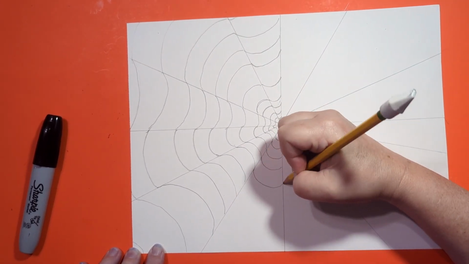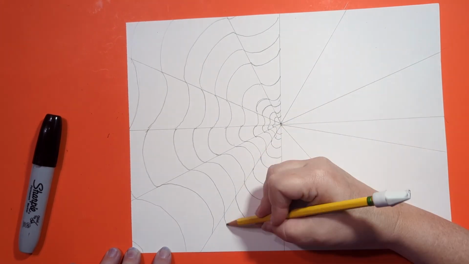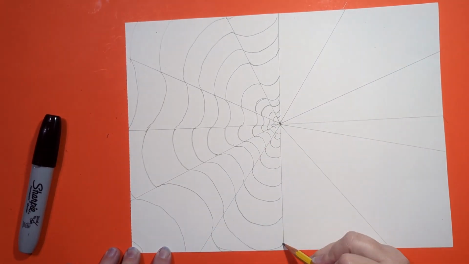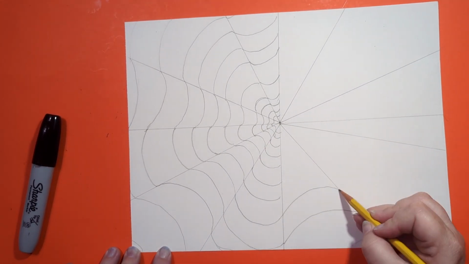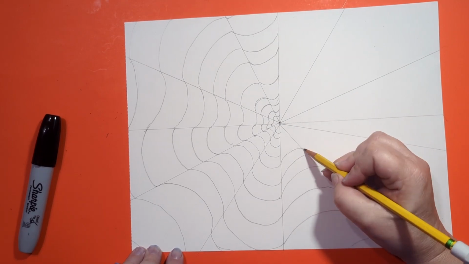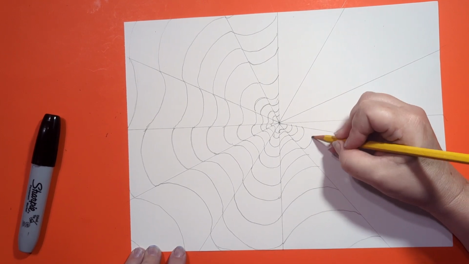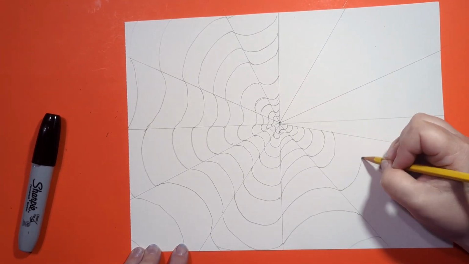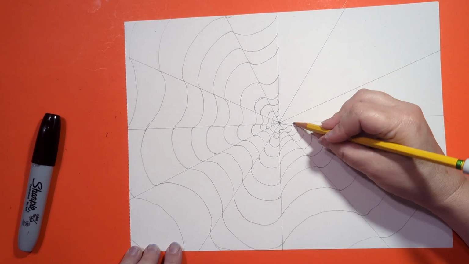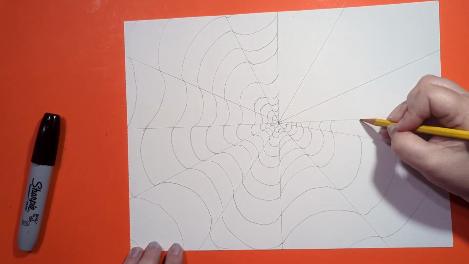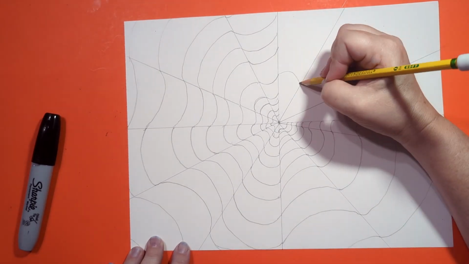At first I'm going section by section. I get a little ambitious and try to do it differently in a bit. My sections aren't perfect. They're not all the same. That is okay. Your sections can be different too.